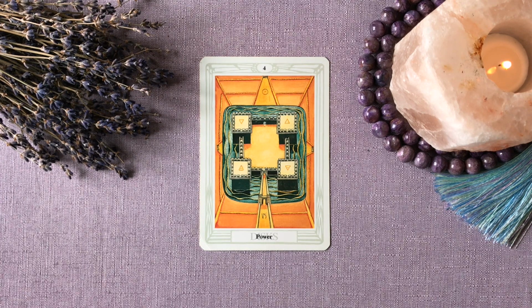In spirituality, this card will show a good balance of energy, and it also shows that we have a strong boundary. Our energy is protected. Of course, this card can also show that we are not receptive enough to progress on our spiritual path. It all depends on what we are trying to currently achieve.